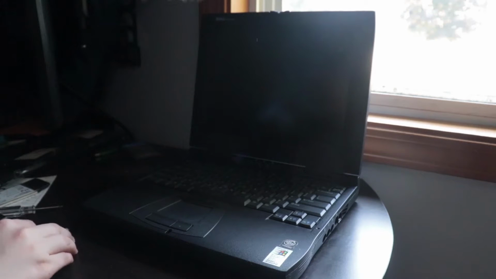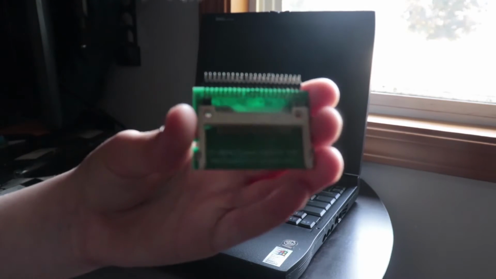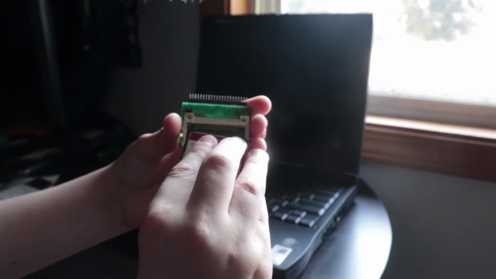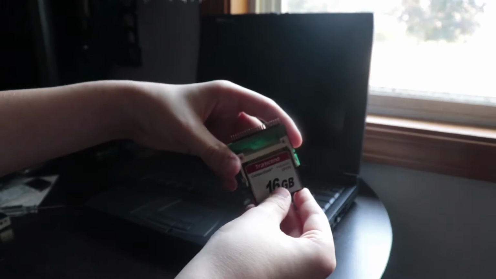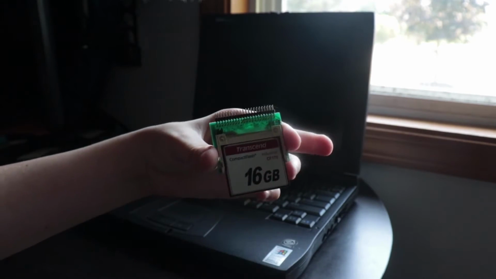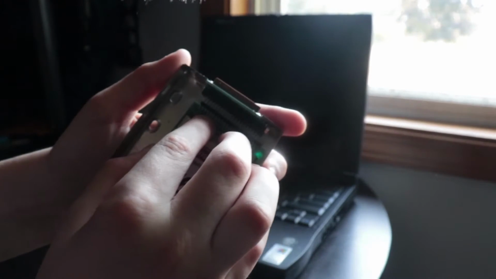So what we're going to do is get the compact flash card out, and first I'm going to make sure that it actually works in this adapter. So here's the adapter. All we have to do is just slide the card in. Okay, here it is. Let's go ahead and slide it in. As you can see, now it's slid in. It's in the adapter. Now we've got to put it into the caddy. So we just line up the pins right here.